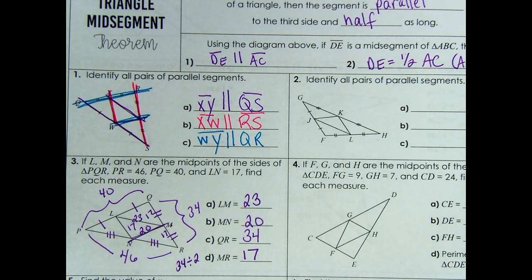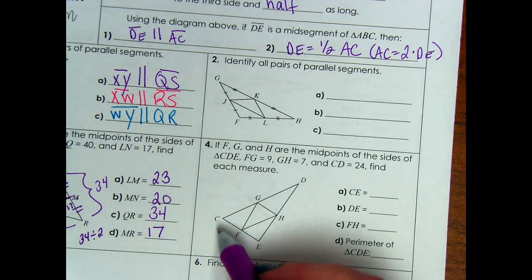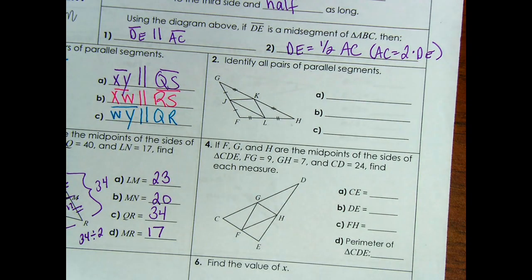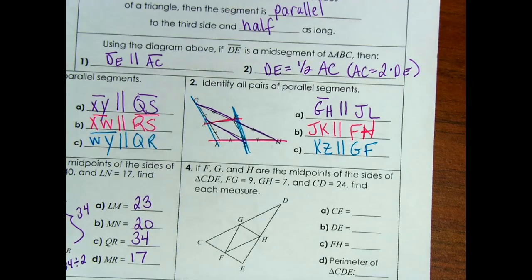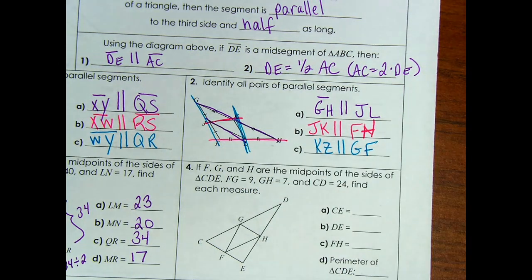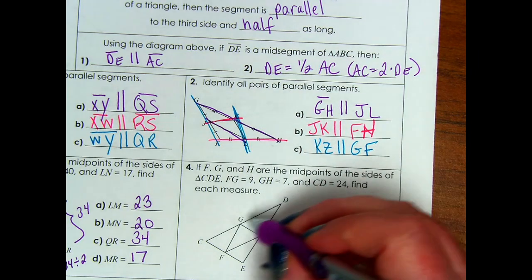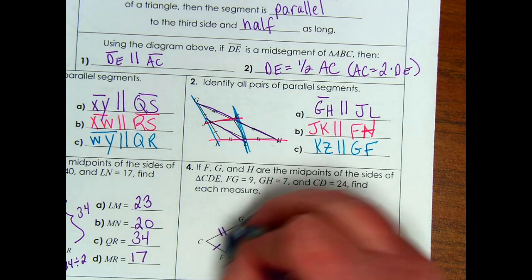Please notice that question 4 asks you to find the perimeter, and remember the perimeter is found by adding up all the sides. So then the answers for 4, again, read the question. If F, G, and H are the midpoints of the sides of triangle CDE, then I'm going to mark them bisected.